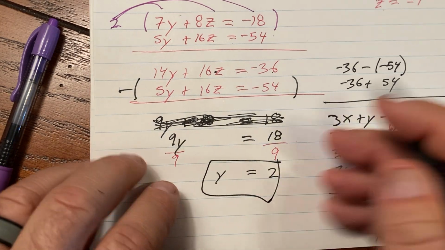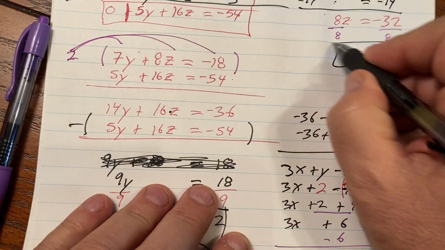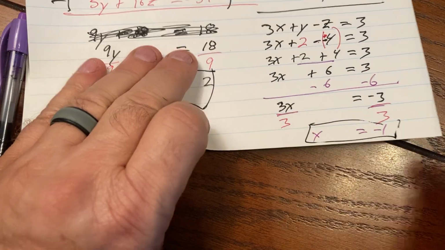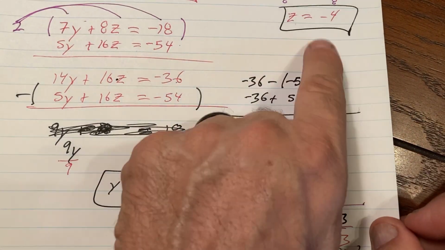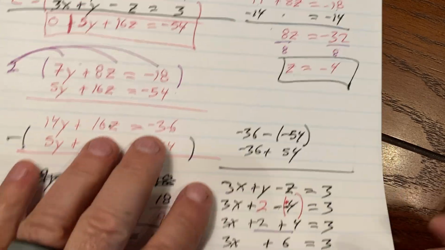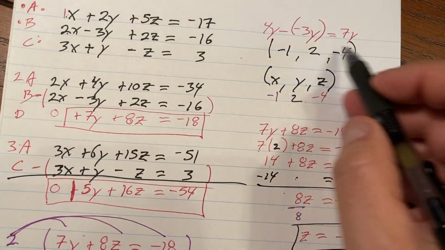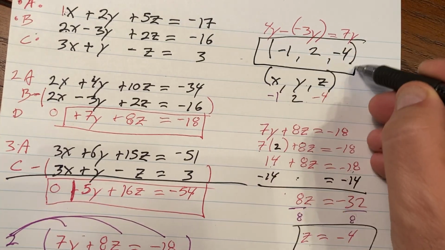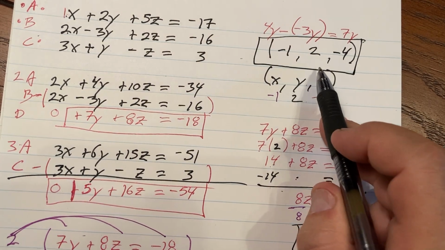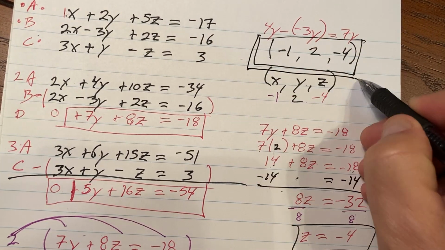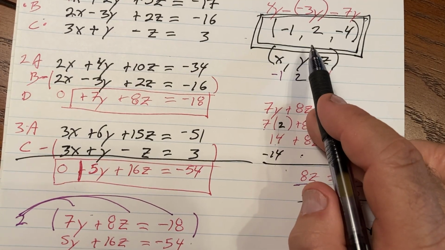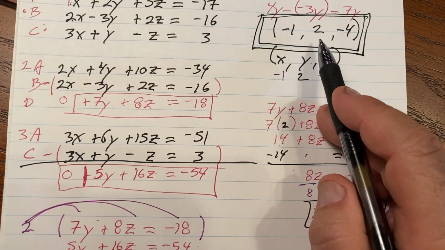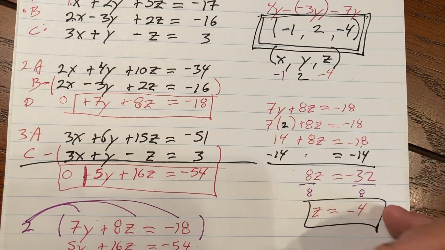You don't want to scatter your answers around. You're making someone else look for your answers. Don't make them hunt and peck. You put it in one nice easy spot, so boom, there's your answer. If you want to make it even more obvious, you can do something like that. But make it obvious where the answer is. And we look at that, and then if we have questions, we can follow the work.